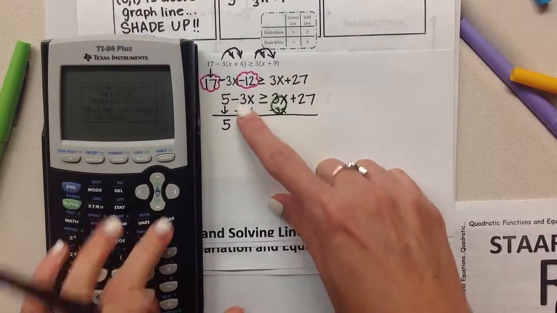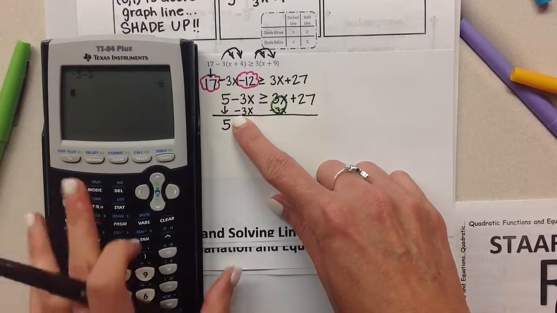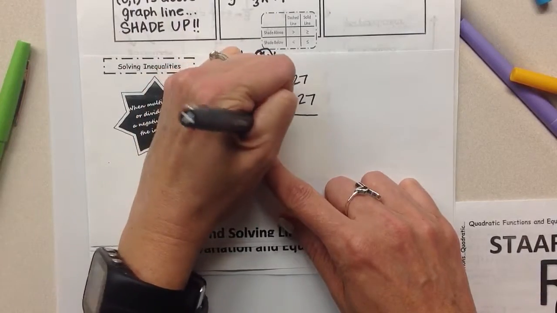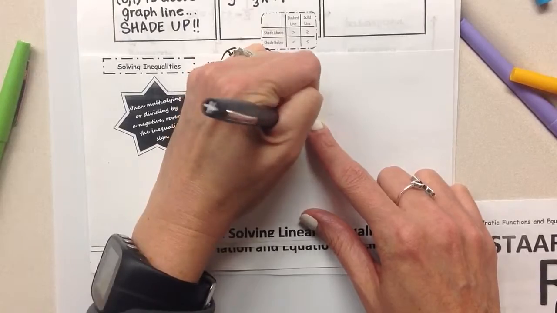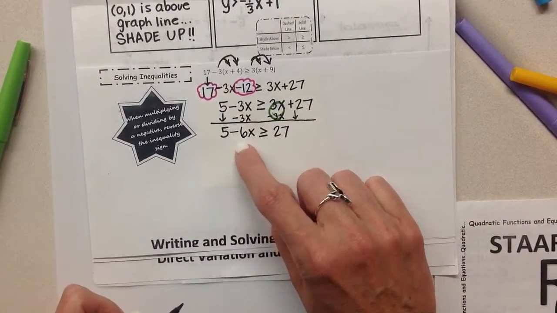So I started with a -3, and then this means I'm taking away 3 more for a total of -6. So I'm going to have -6x is greater than or equal to, and then I'm going to bring down my 27. Because remember, this 3x is no longer here. I moved it over here. That's how I ended up with more negative x's.